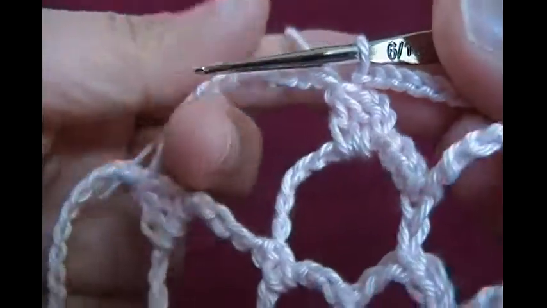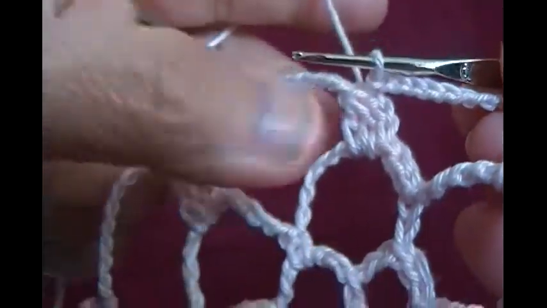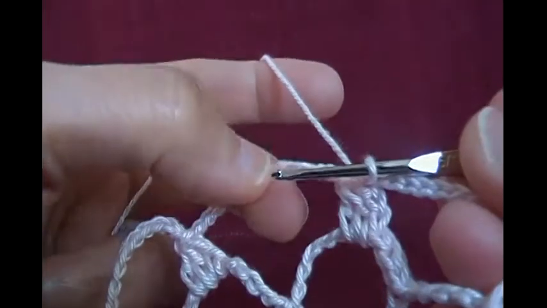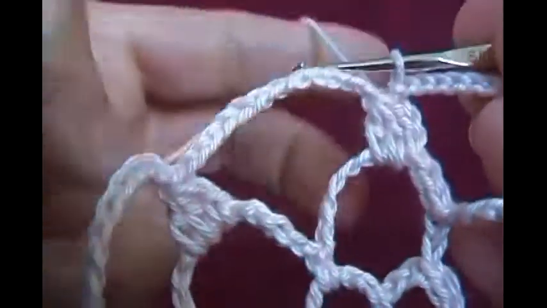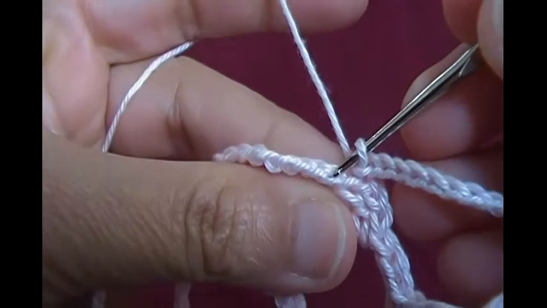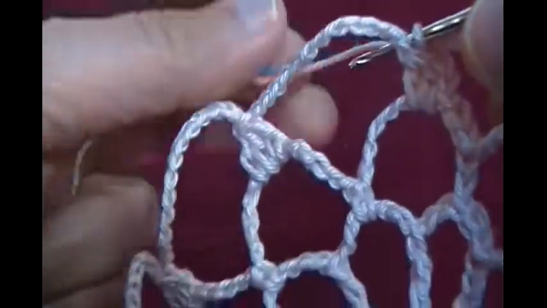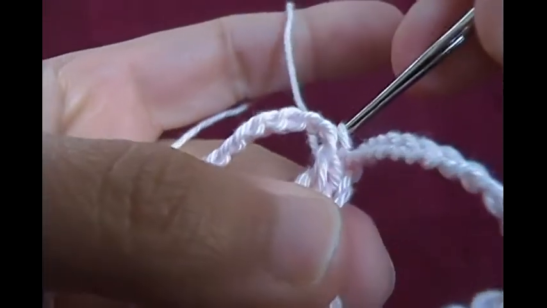To start the next round, make slip stitches to bring the thread from here to this point. Insert the hook in the next chain and pull the string.